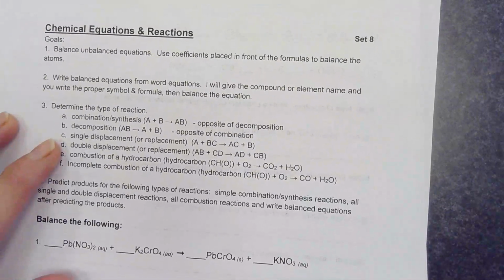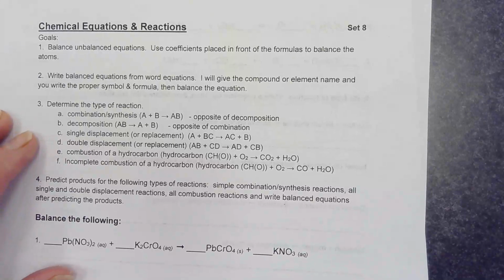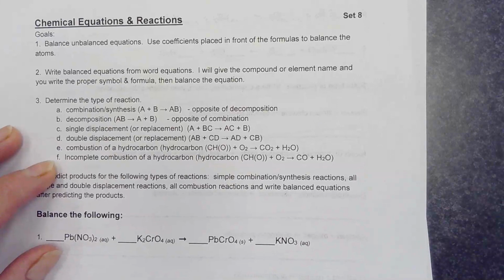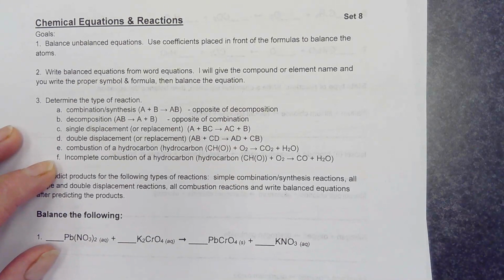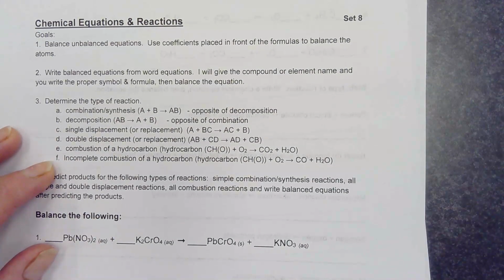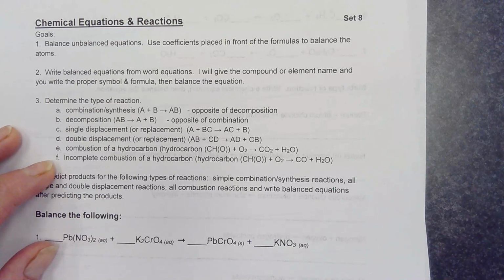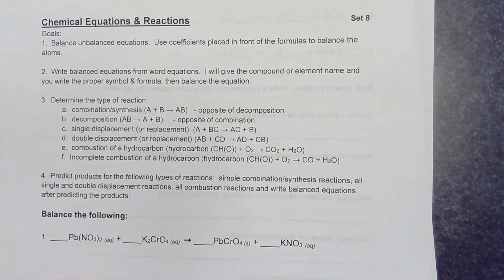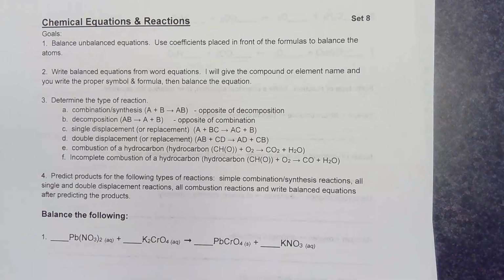The next thing you have to be able to do is determine the type of reaction. I have listed for you these 6 types of reactions, and we're going to go over these today. So you will need to be able to tell me, what type of reaction is this? From any of these, you're going to be able to tell me which type of reaction it is.